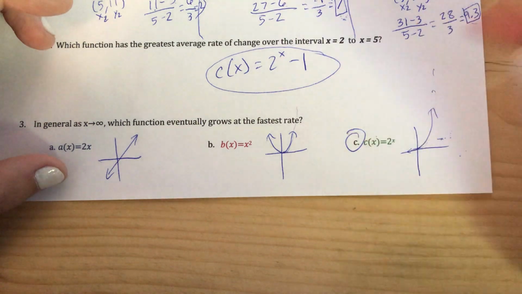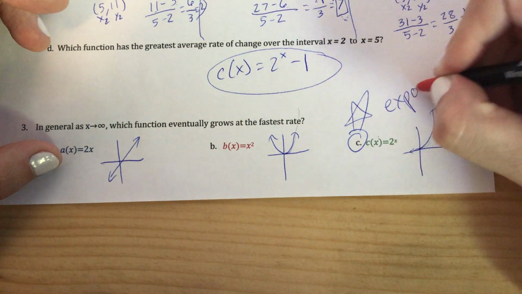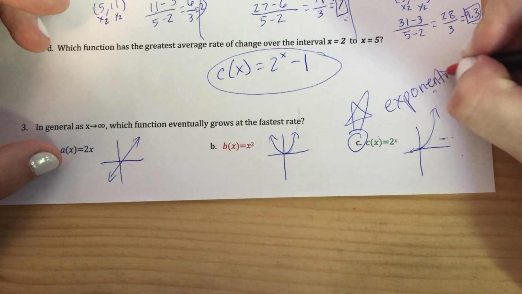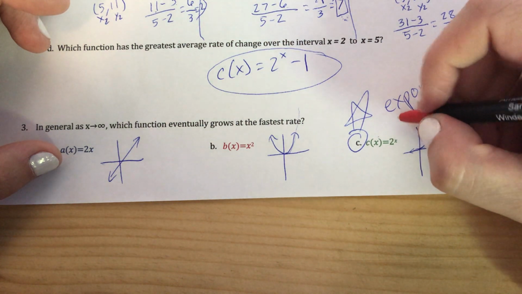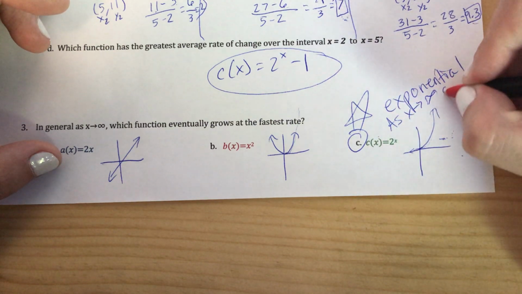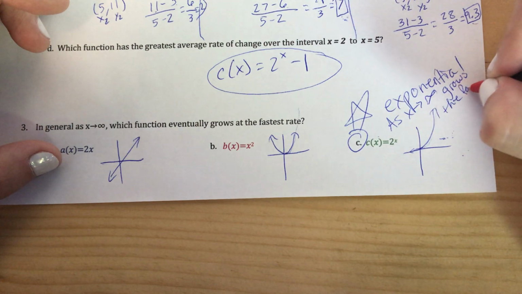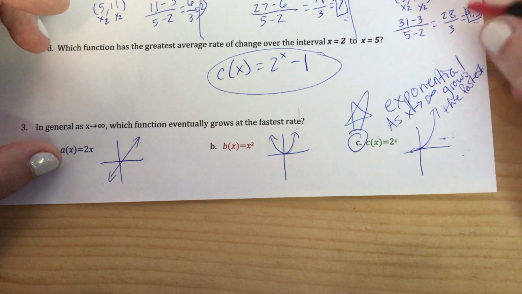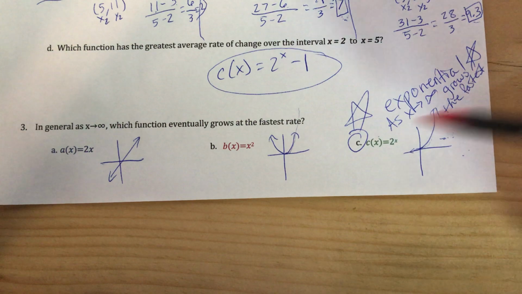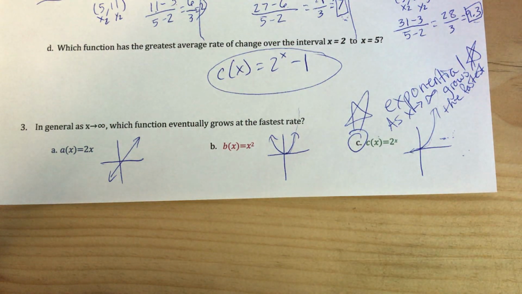But the winner is, and this is what you need to memorize: exponential functions, as x is going to infinity, grow the fastest. And this could be a quiz question, so you might want to star this to make sure you understand that. As we're going to infinity, forever and ever, not looking just at a snapshot, exponential functions always win.